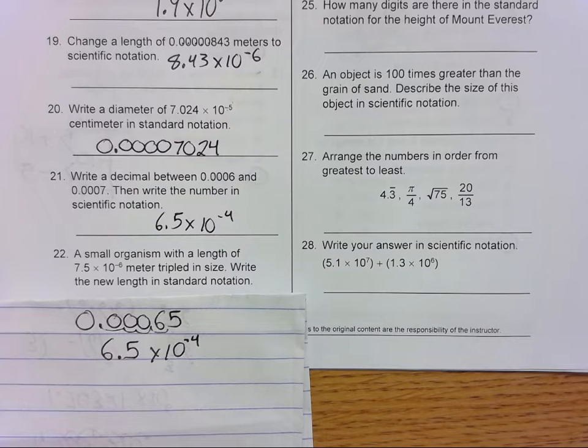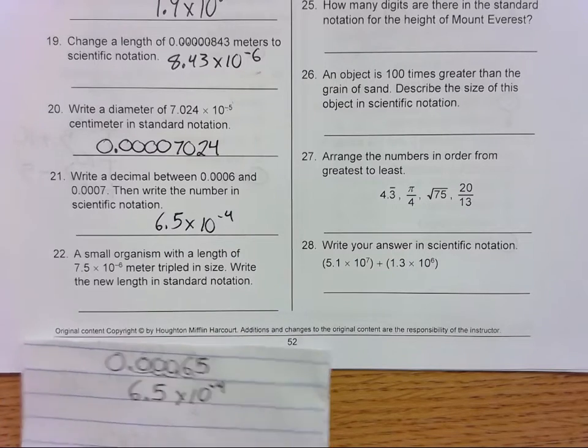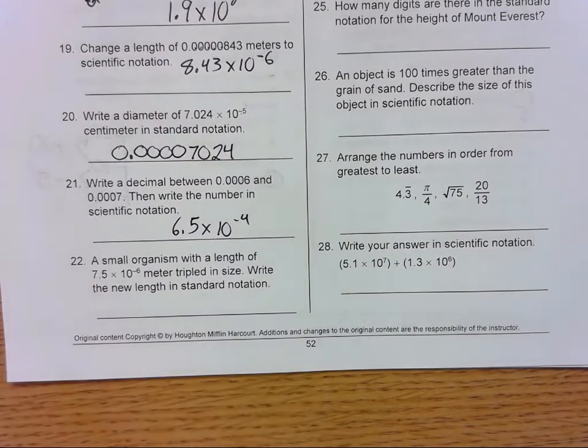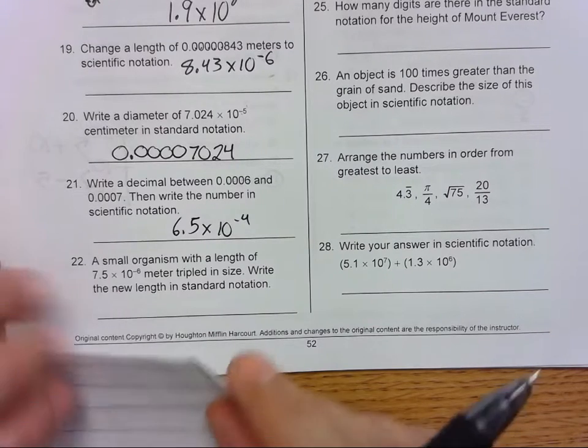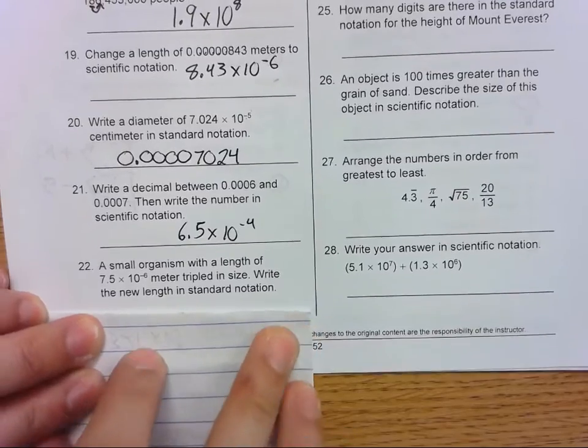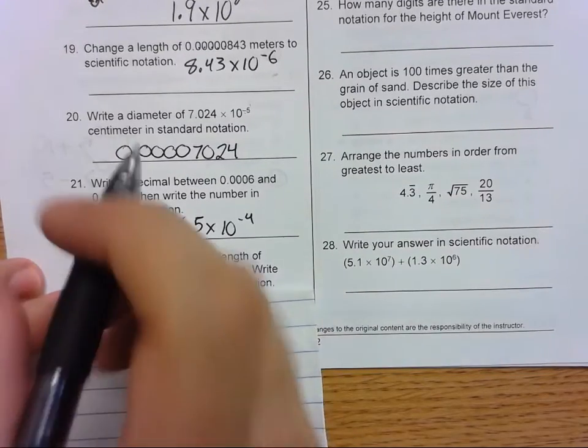All right, on to 22. A small organism with a length of 7.5 times 10 to the negative 6th meter tripled in size. Write the new length in standard notation.